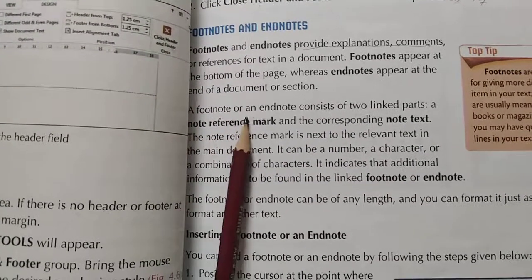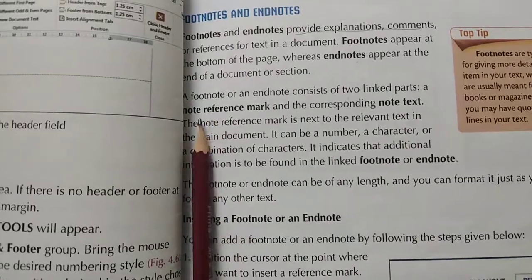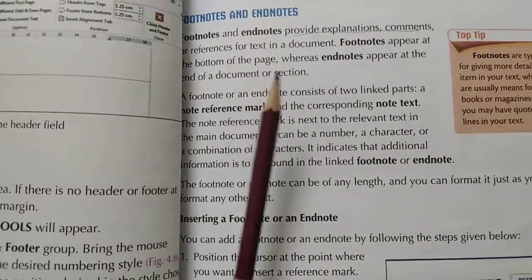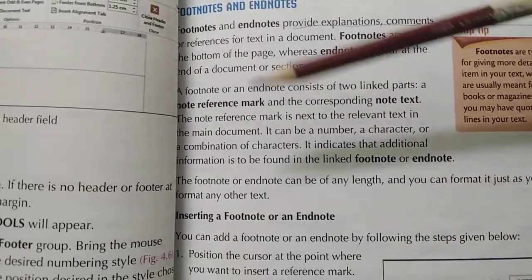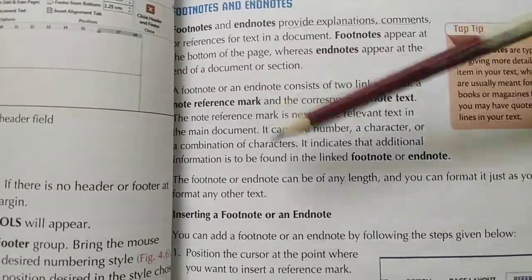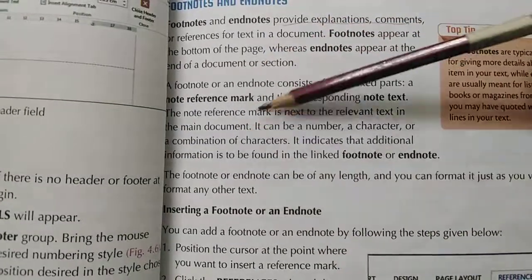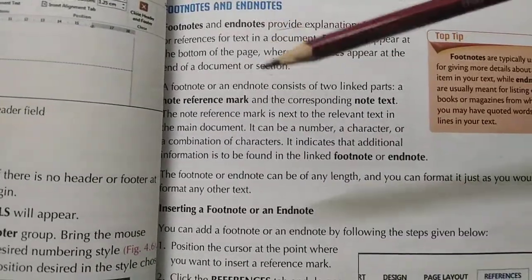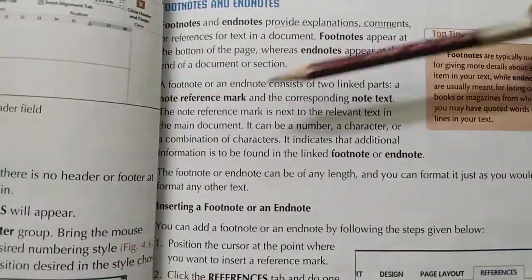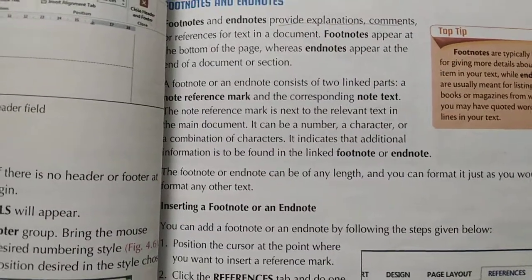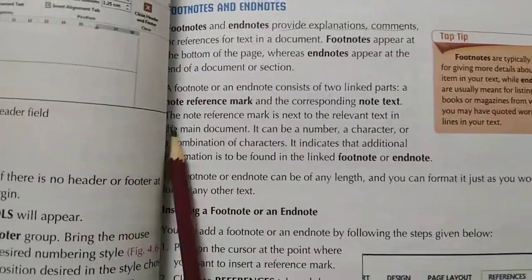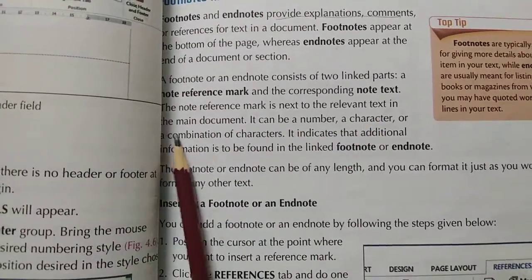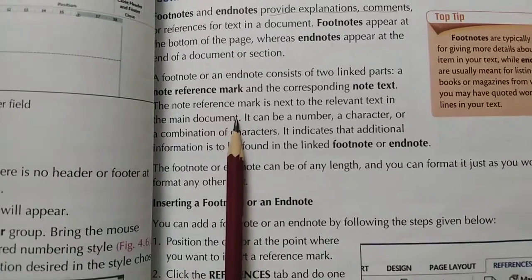Okay, a footnote or an endnote consists of two linked parts. The note reference mark means there is some point in the text from where you can have an idea that this section requires some extra information, and it will be at the end of the paper or at the end of the section. And also the note text, which means the actual information that is given in the endnote or the footnote. The note reference mark is next to the relevant text in the main document.